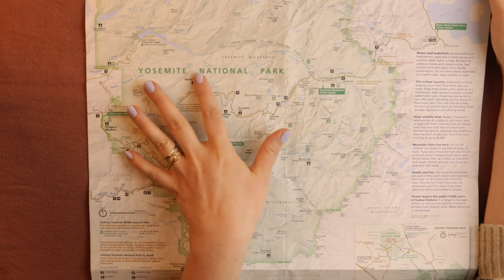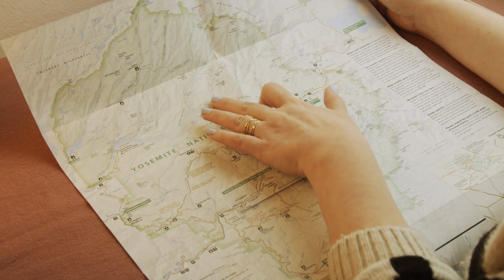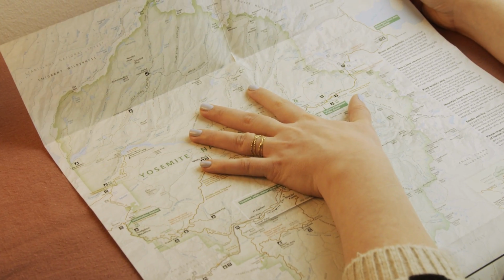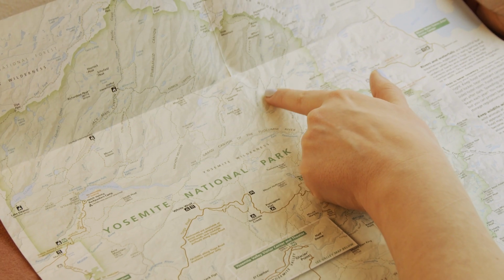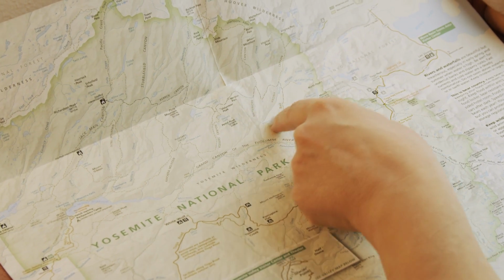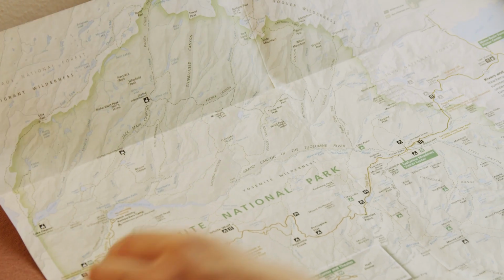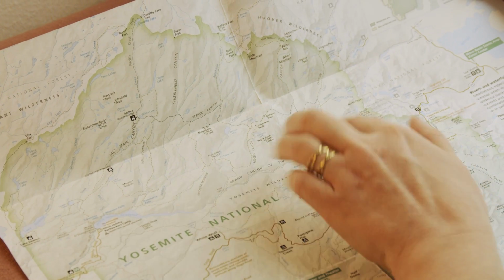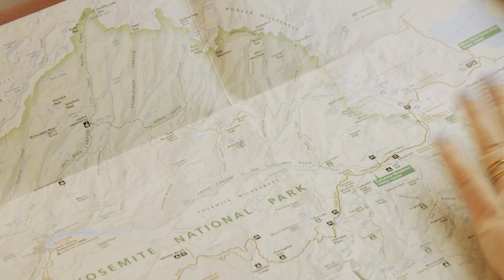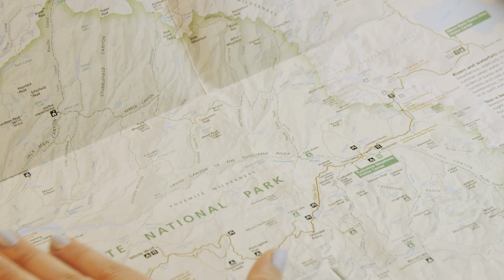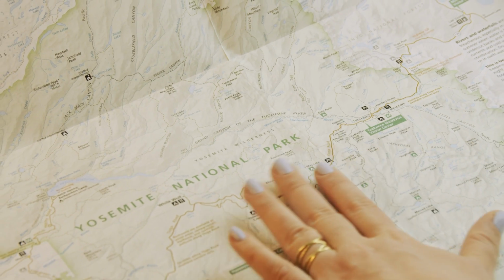You really have this huge area. There's a place called Matterhorn, after the mountain in Switzerland. And I guess that's a fair name considering how impressive this area is as well.